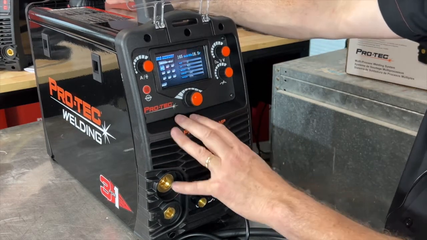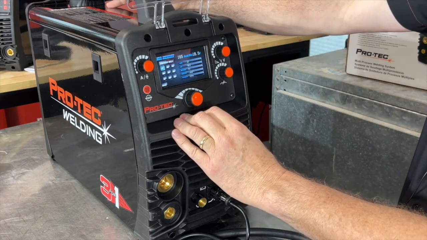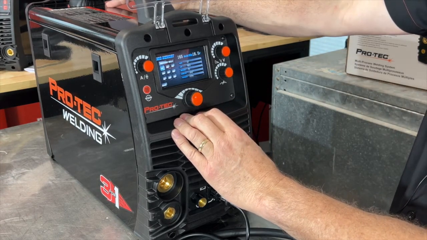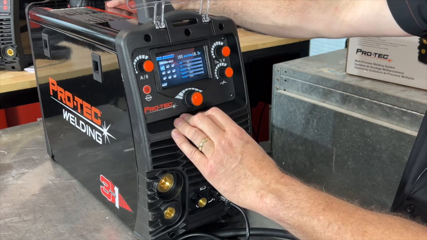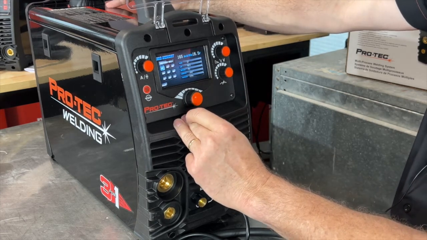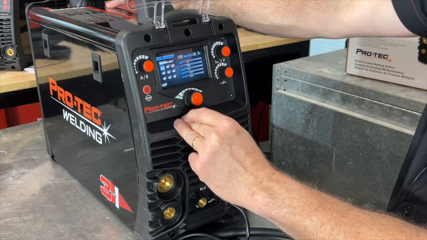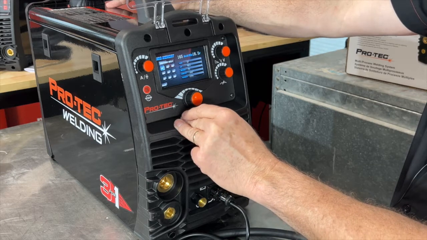So how might we use this? Well, once you've got really good parameters on a particular job that you really like, you can simply save them as any one of the numbers, as we said, at any point, and override it at any point also as things improve or change.